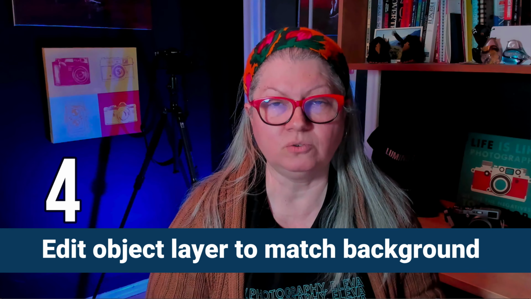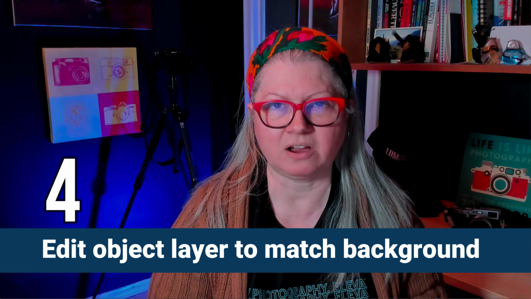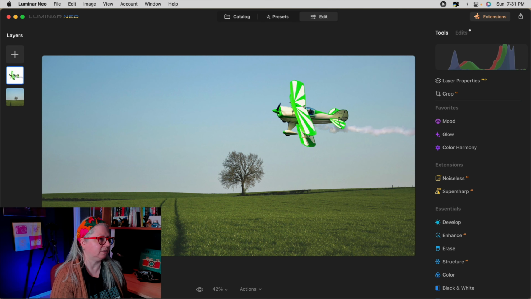Tip number 4 carries on from number 3, and that is edit the new object layer to match the background. So what I mean by that is match the color and tone and level of contrast. In this image of the little biplane that I added to the background of the tree, the plane has too much contrast and it doesn't make sense lighting wise. We just talked about that.